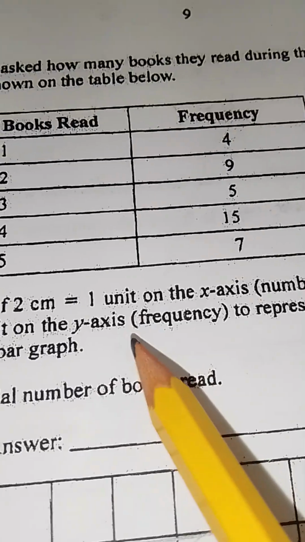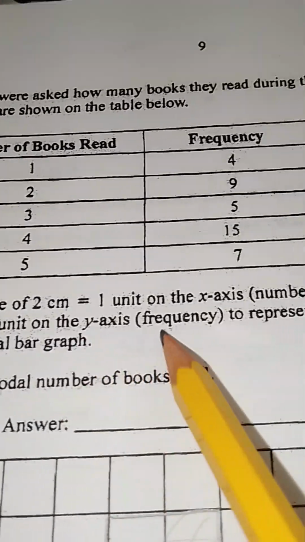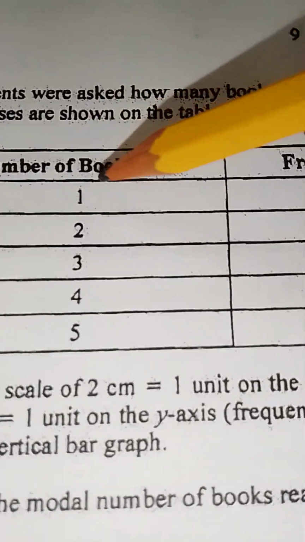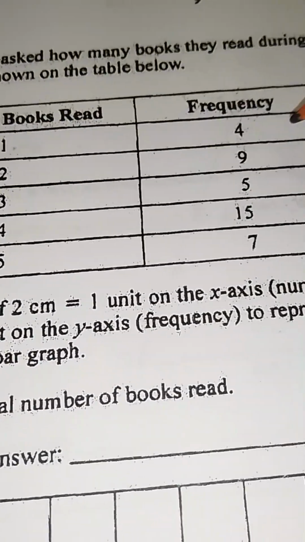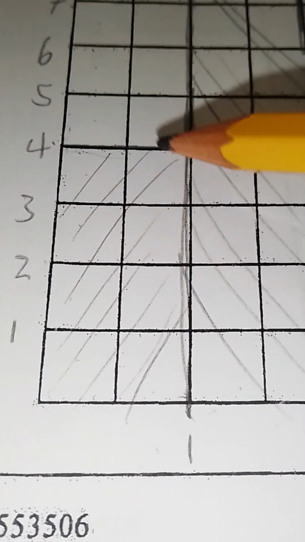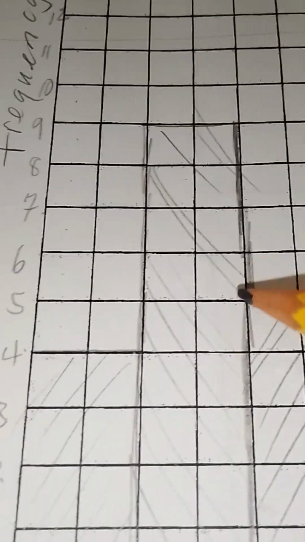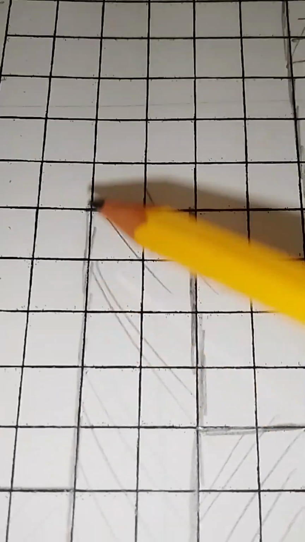Now on the y-axis is my frequency, and this would be my number of books read, right? So where there's 1, 4 people read 1 book, see that? So I shade this like that, right? How many people would have read 2? 9. So between 1 and 2, I'm going to go all the way up to 9, and I shaded that in.